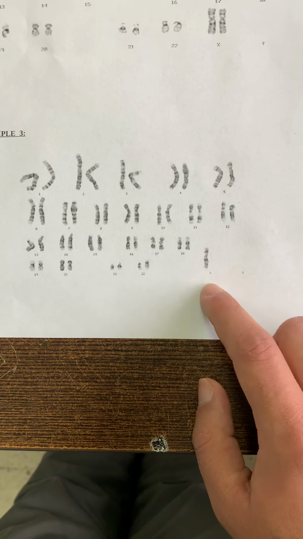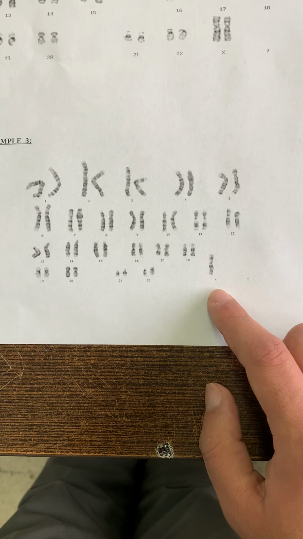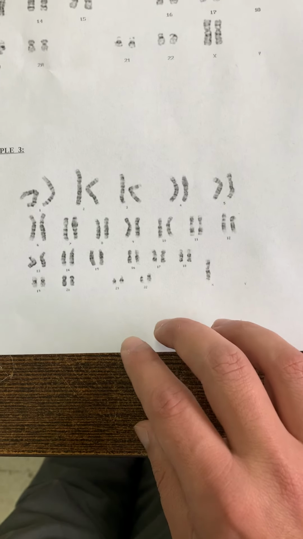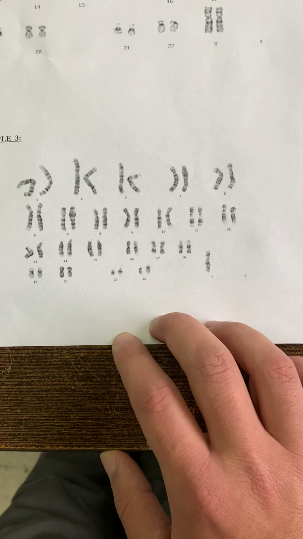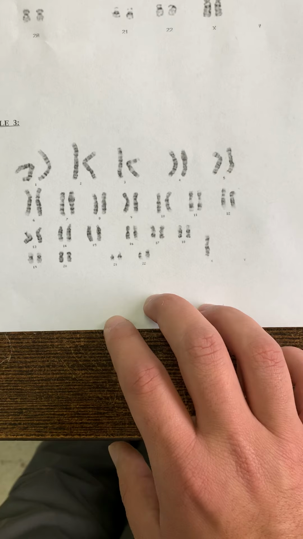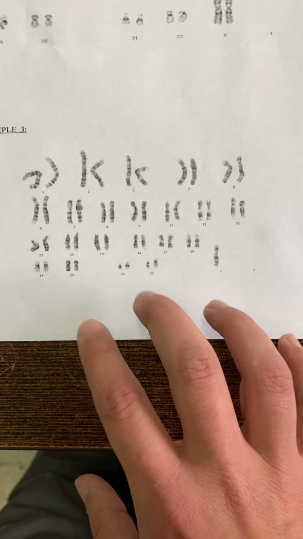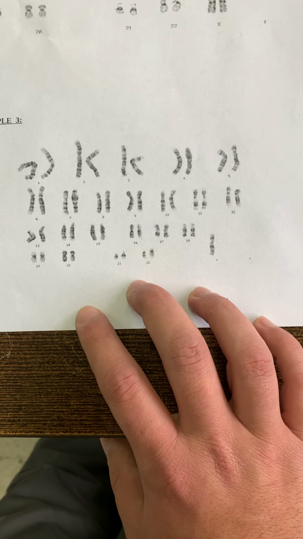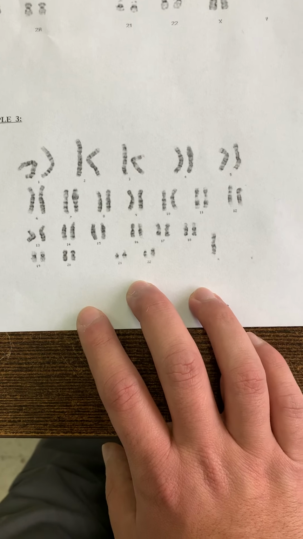That means we only have X at the end. We don't have XX or XY. So the total number of chromosomes is 45, and thus the karyotype of this individual is unfortunately unhealthy.